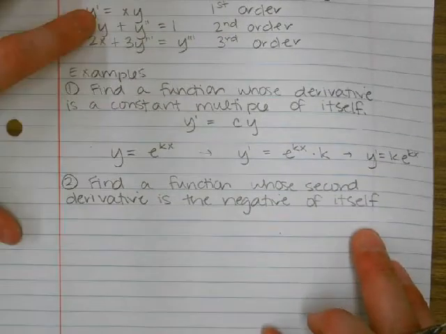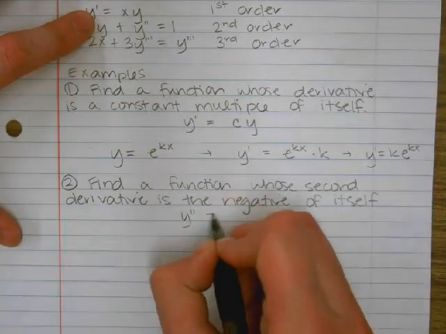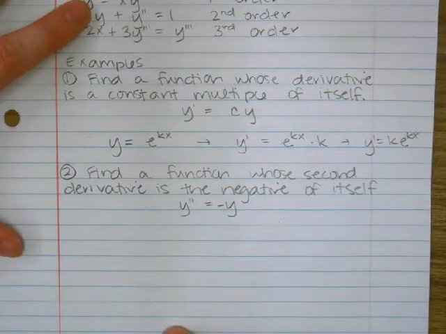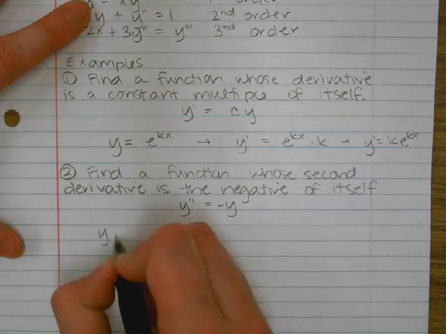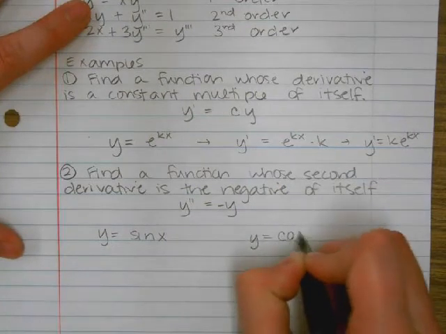So for this, the differential equation that we're looking at would be y double prime equals negative y. And there are two functions that would actually do that, and one is y equals sine x, and the other is y equals cosine x.